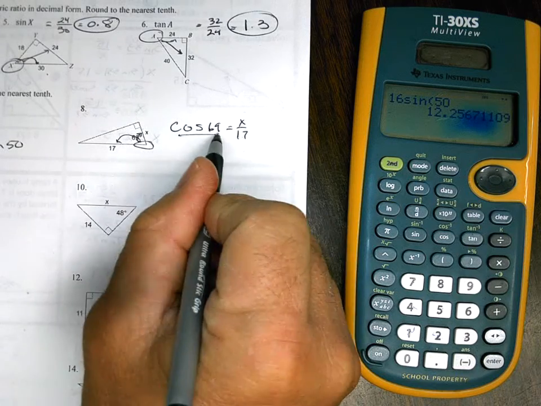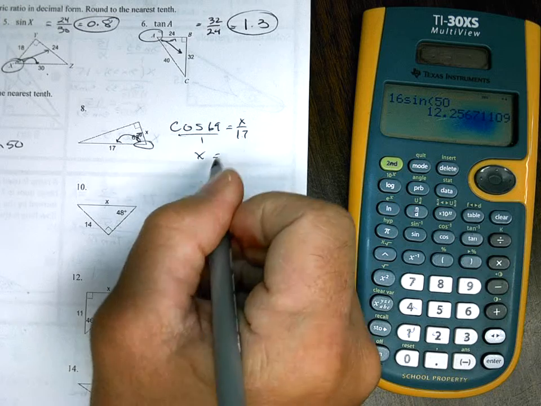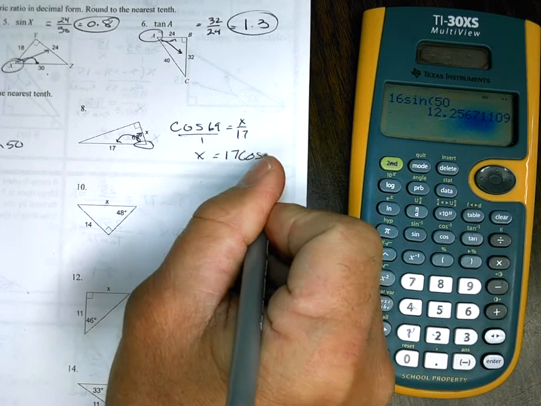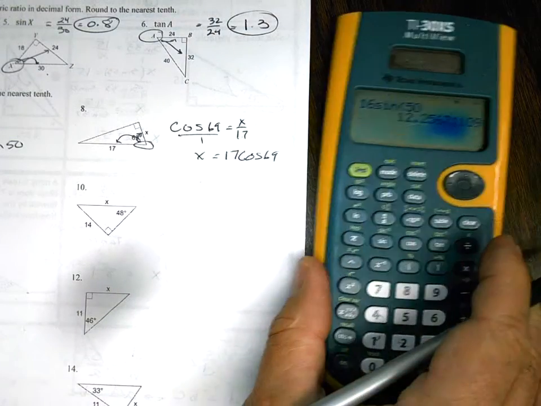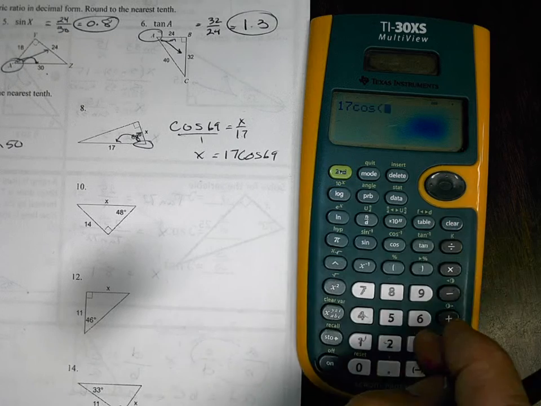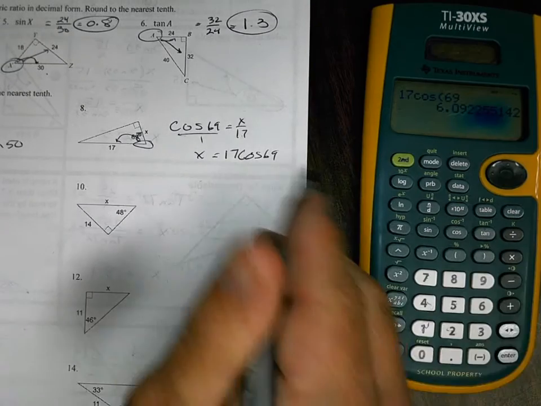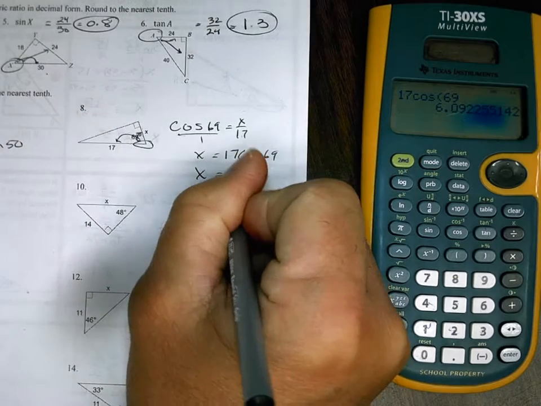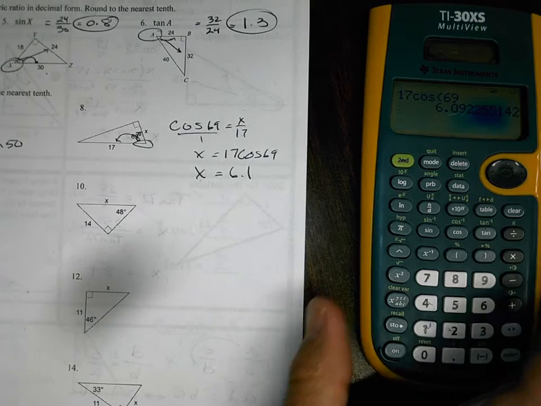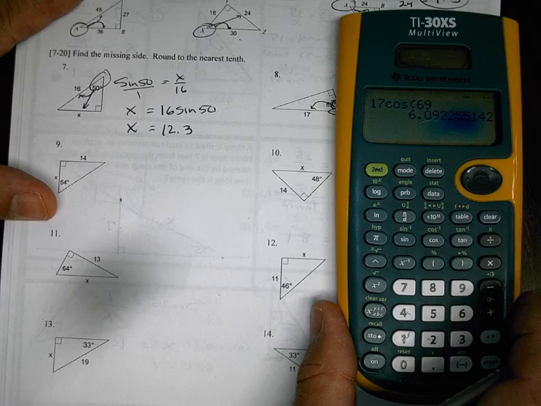We will cross multiply because x is on top. 1 times x is x. 17 times the cosine of 69 is simply 17 cosine 69. Put that into our calculator. 17 cosine 69. Enter. 6.09. Rounding off to the nearest tenth, 6.1. Questions on that one? Okay, let's move on to number 9.